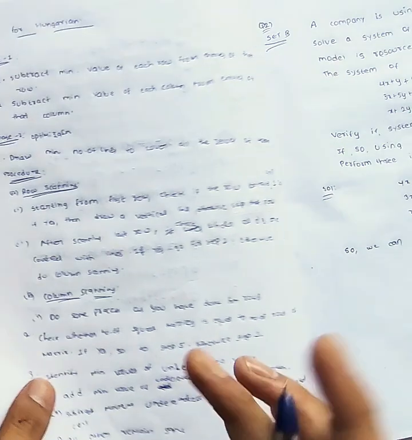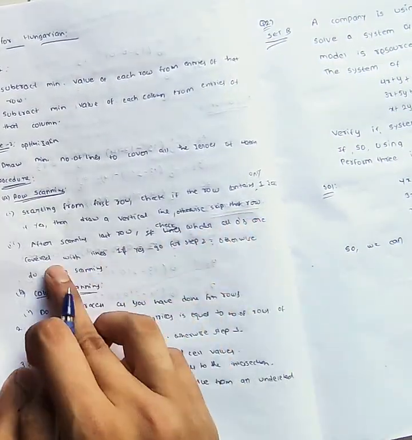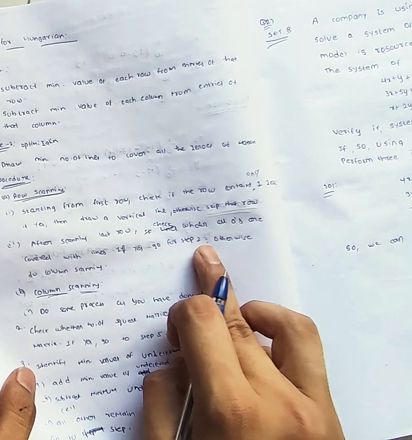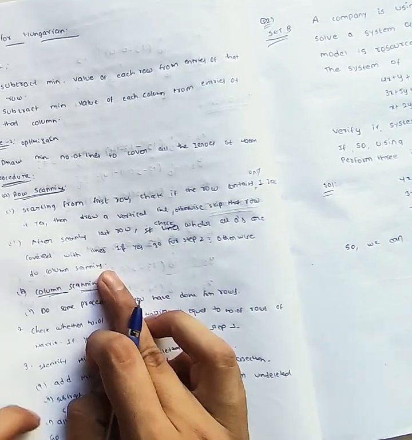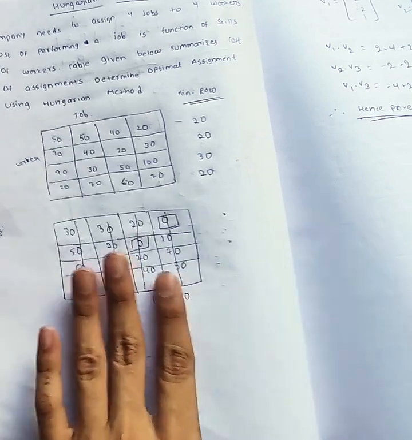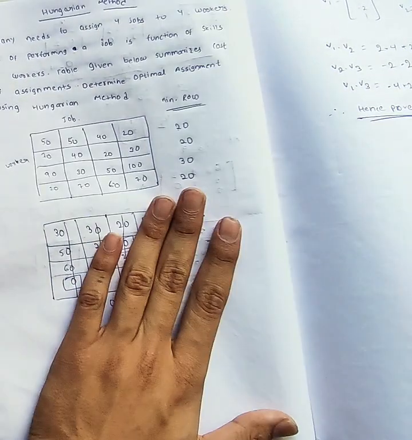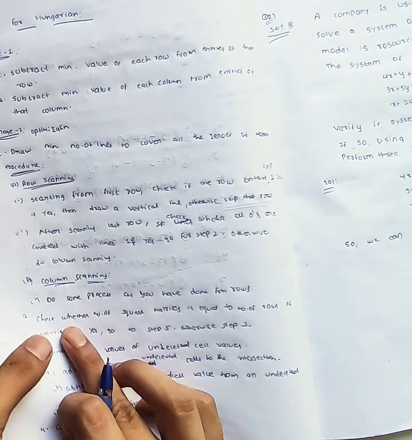So in that case, what we have to do, after scanning the last row, is check whether all zeros are covered with lines. If yes, go for step 2. Otherwise, do column scanning. After scanning all rows, if every zero is covered, right? If it is covered, then we can go for step 2.